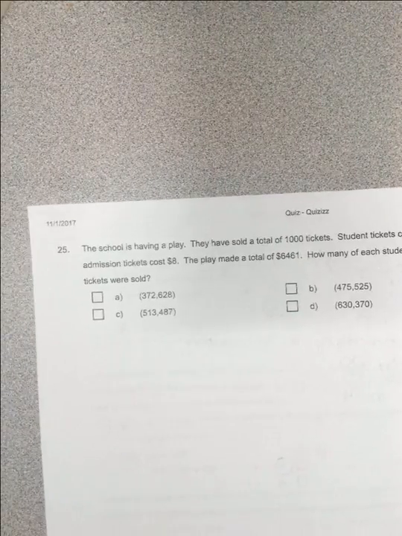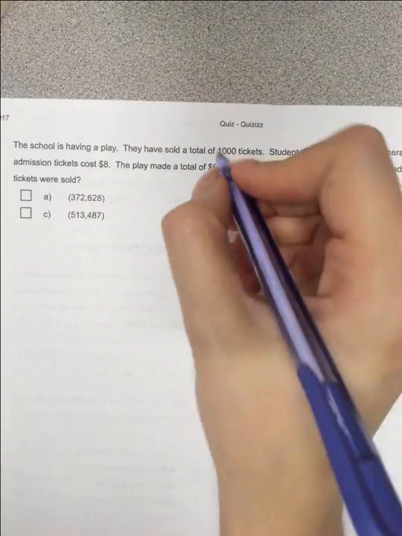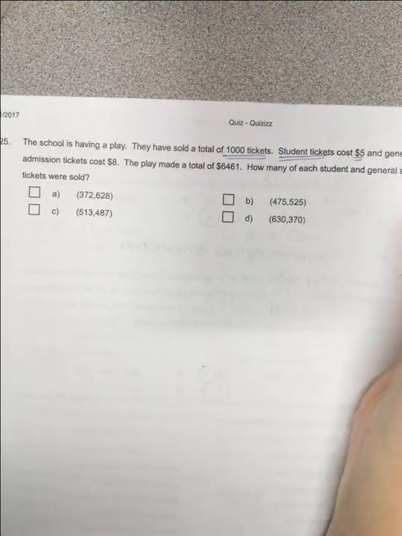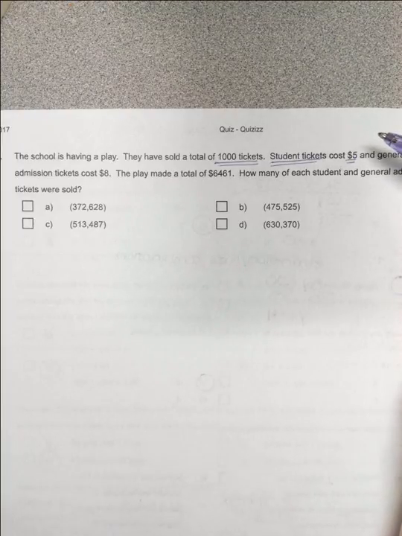Last question. This one's a yucky one, but y'all are rock stars, so I know you can do it. All right. The school is having a play. They have sold a total of 1,000 tickets. Student tickets cost $5. Guys, if you're reading that in your heads, you know how sometimes we add words that aren't really there? When I'm reading this, I'm thinking student tickets cost $5 each.